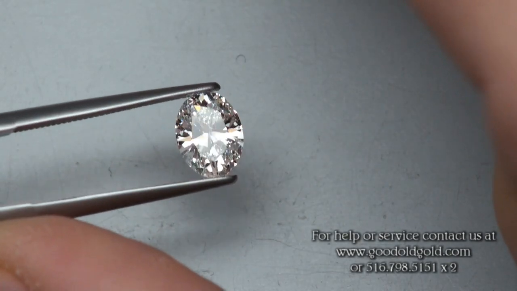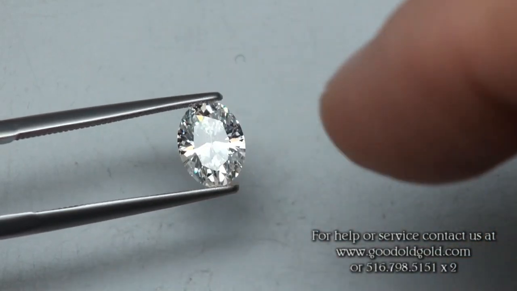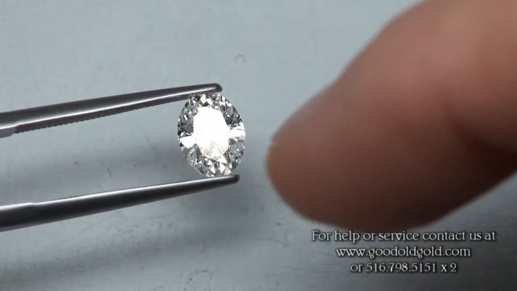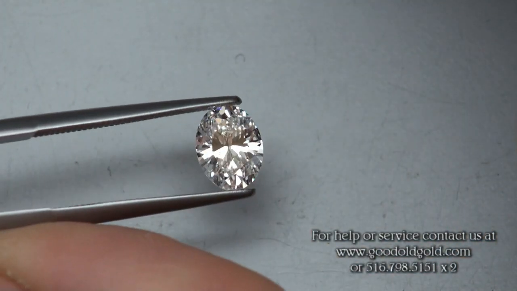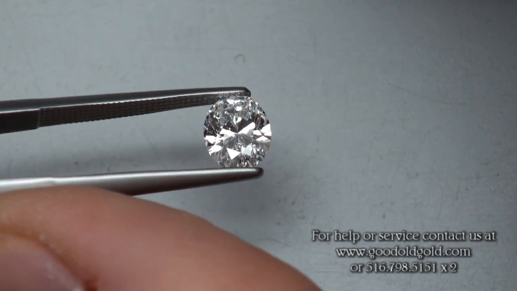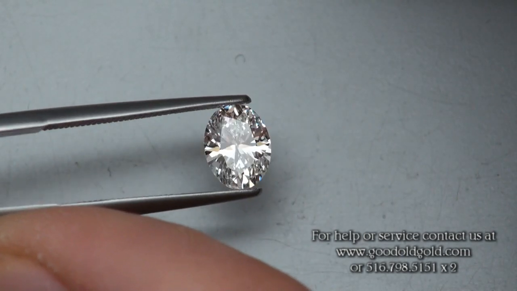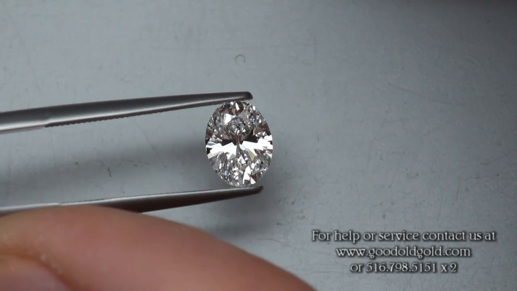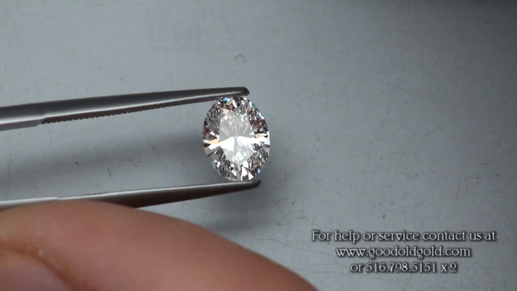Another feature that we're looking at is the length to width ratio, okay? The length in relation to the width. And this one has a 1.27 to 1 length to width ratio. Ovals look best when the ratios are between, say, 1.25 and all the way upwards of 1.50 to 1.